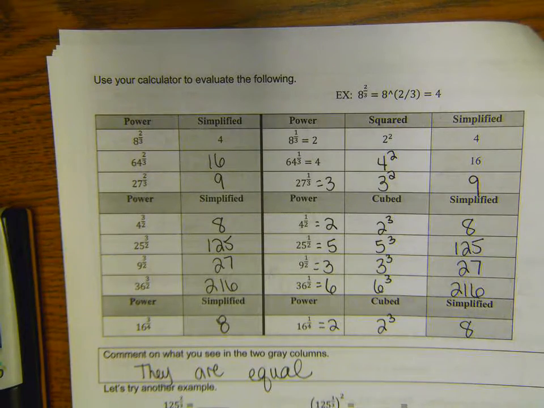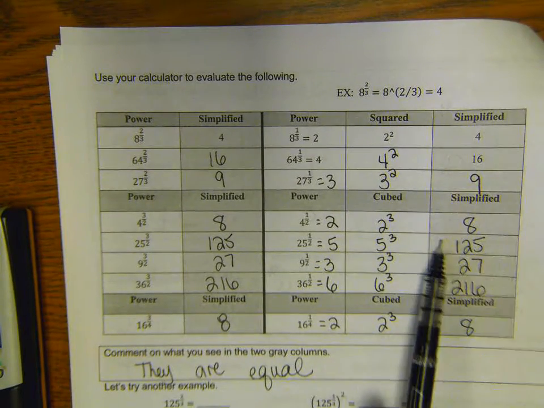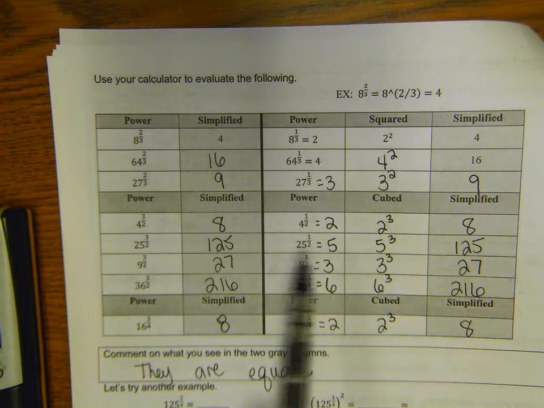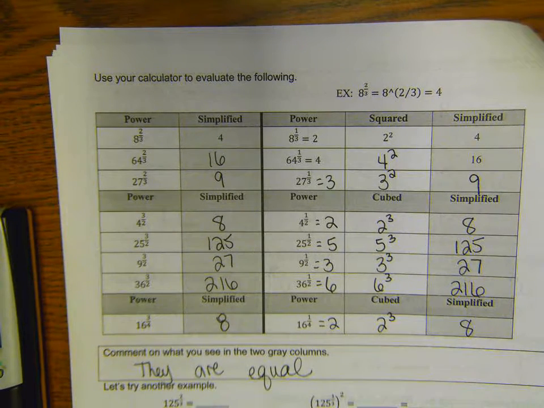But when we break it down like this, okay, so what is the bottom number? But in general, what's the bottom number? The root. The root. And what's the top number? The power you raise it to. Okay, so in general, let's try one more.